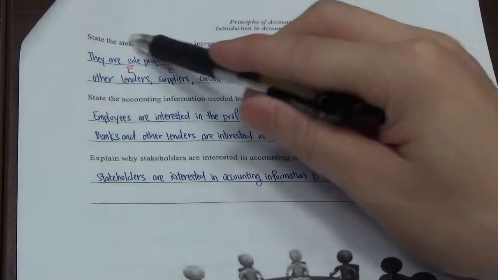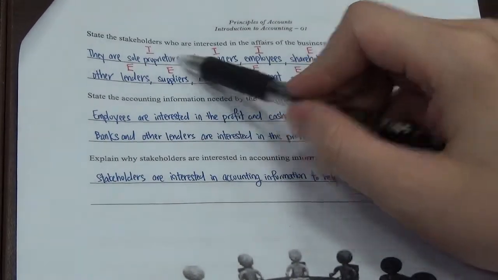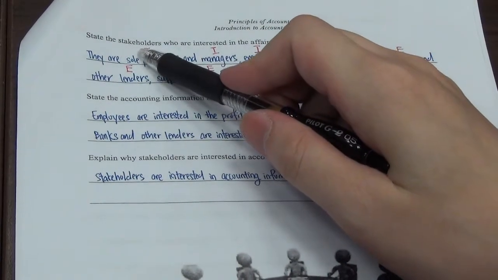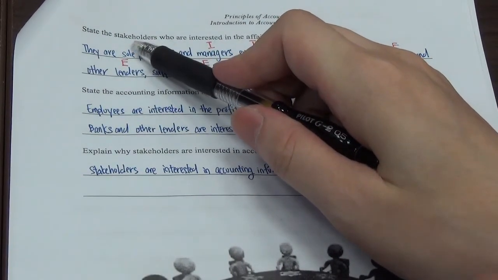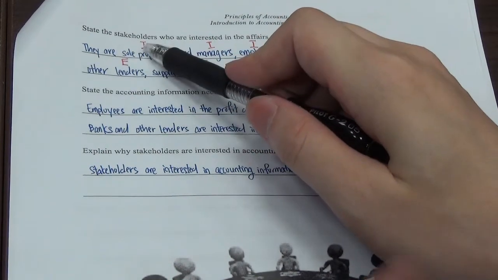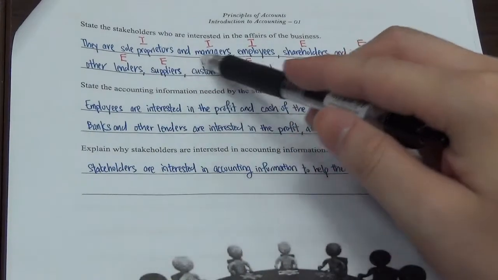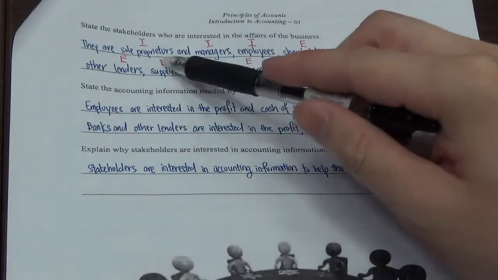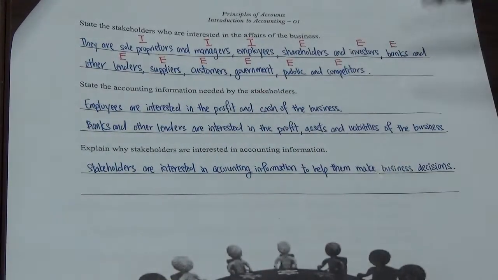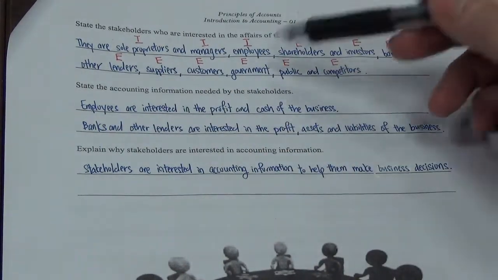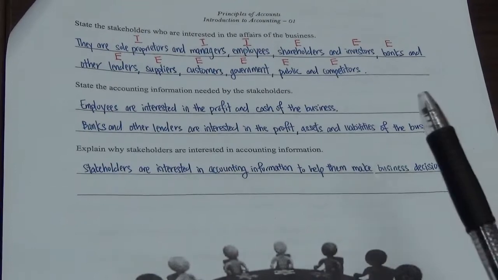Next, we move on to stakeholders. Stakeholders are people who are interested in the affairs of the business. Basically, stakeholders refers to people who are concerned with the business, who are interested in whether the business is doing well or not. So here is a list of stakeholders: proprietors, managers, employees, shareholders, investors, banks and other lenders, suppliers, customers, government, public and competitors.